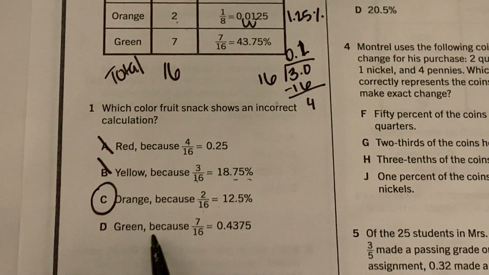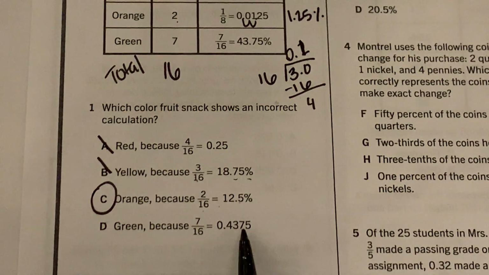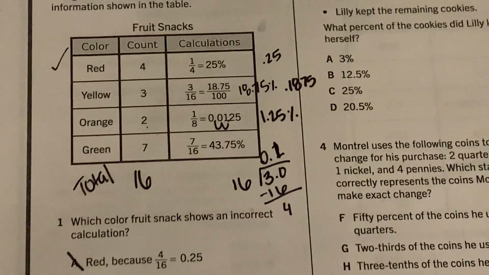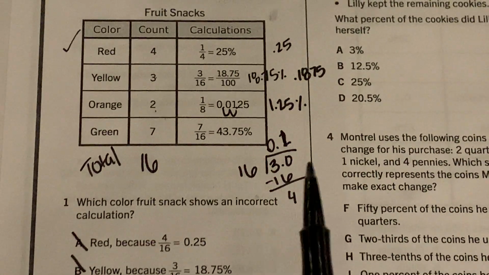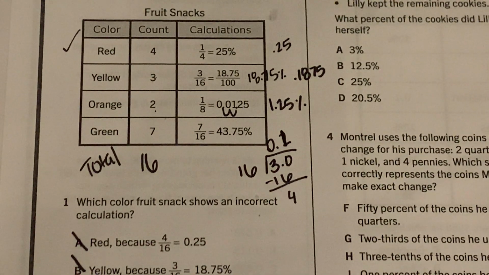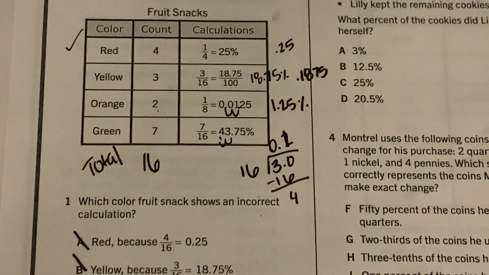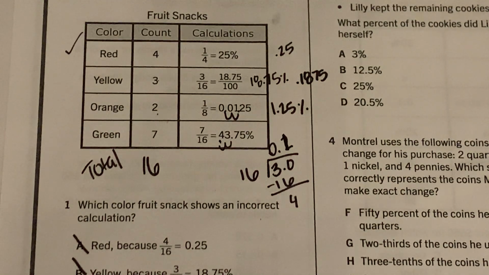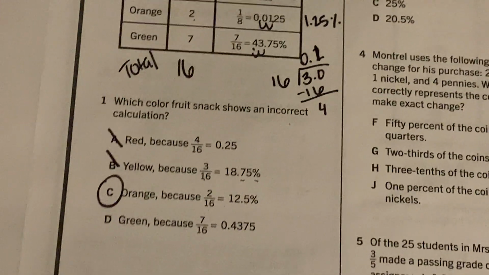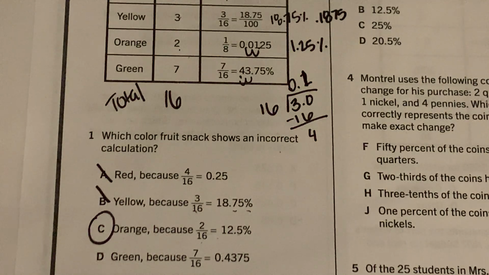And D says green because 7 over 16 equals 0.4375. So does 0.4375 equal 43.75% when we move this decimal over? What do we get? 0.4375. So what's our answer there? Orange. Okay. The reason I skipped and had you guys look at the answer choices is I want you to see that you don't always have to work out every single step. You can kind of cheat these questions some.